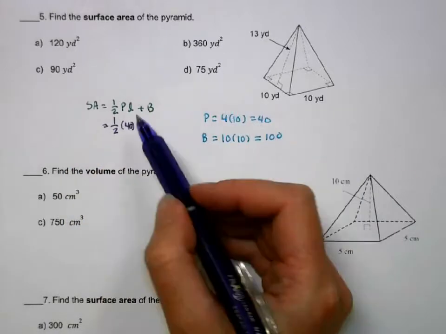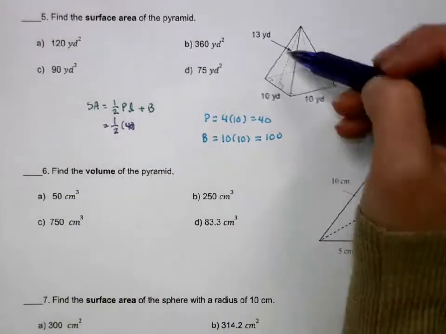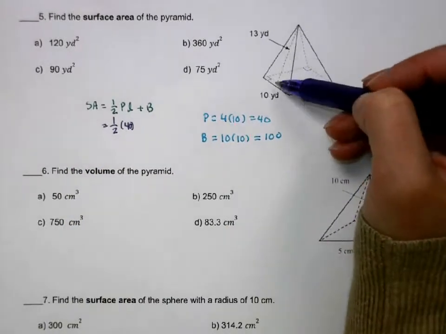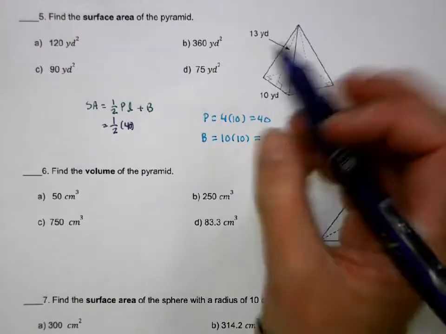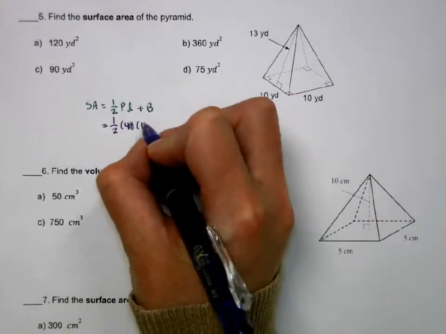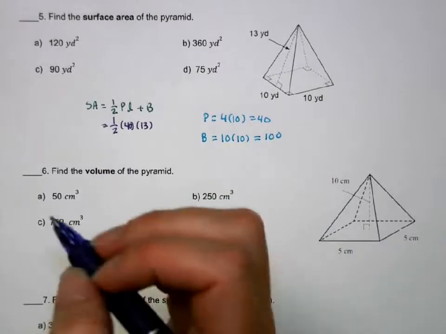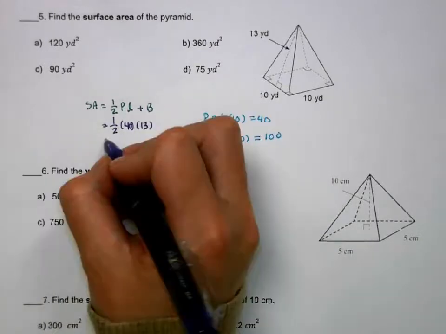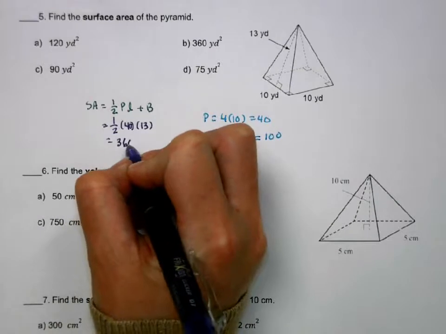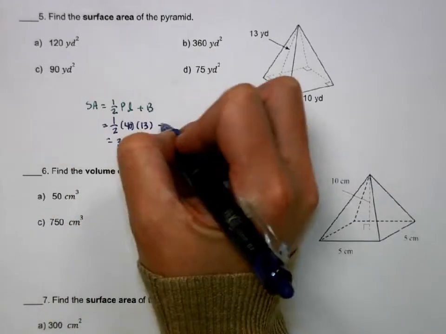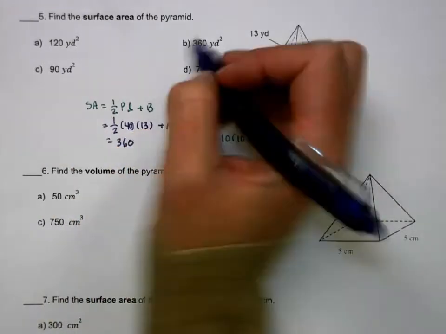40. This L guy here is the slant height. It's the height of one of the sides of the triangle. So it is 13. When we multiply all these together, we get 360. Oh, plus 100. Still 360, which is B.